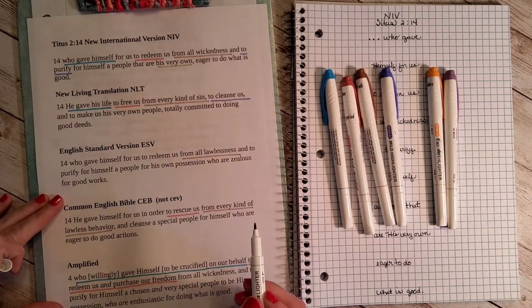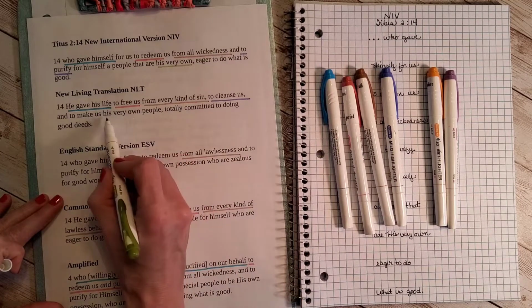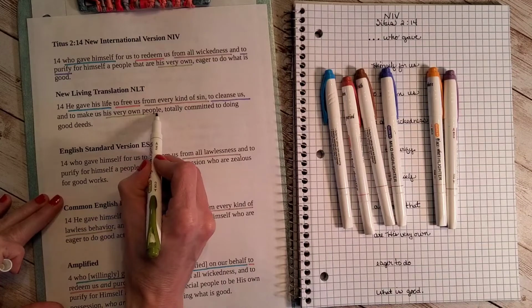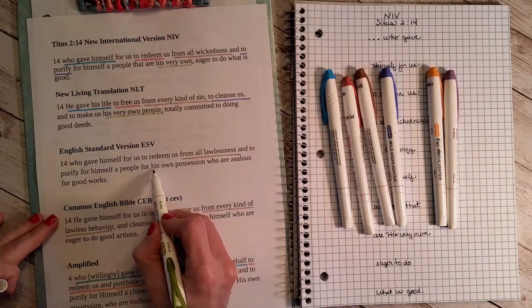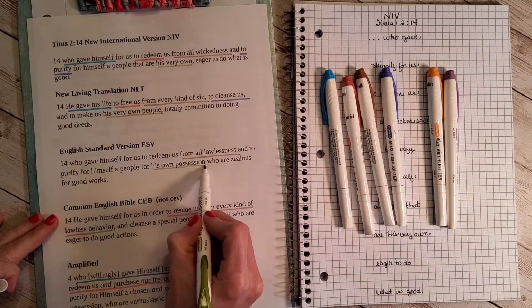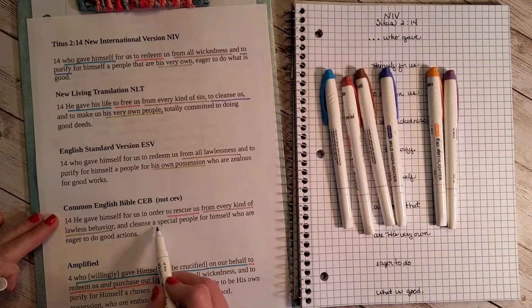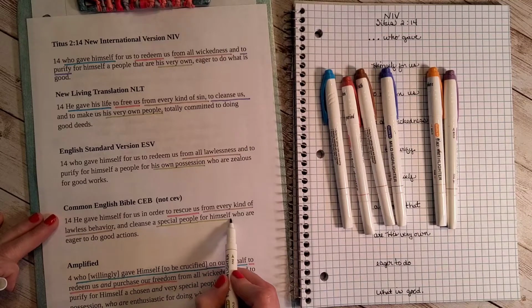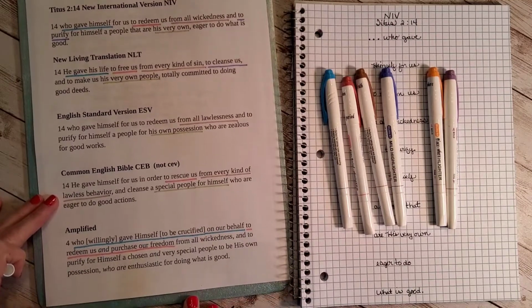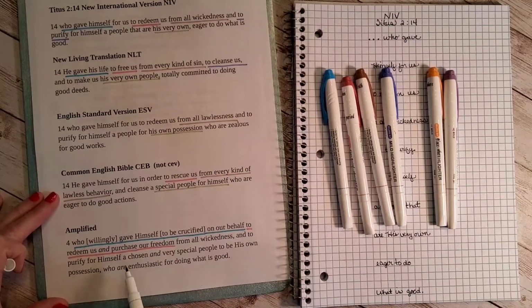His very own. The NLT says his very own people. The ESV says his own possession. And the Common English Bible says a special people for himself. And the Amplified, whoops, I got tongue-tied.